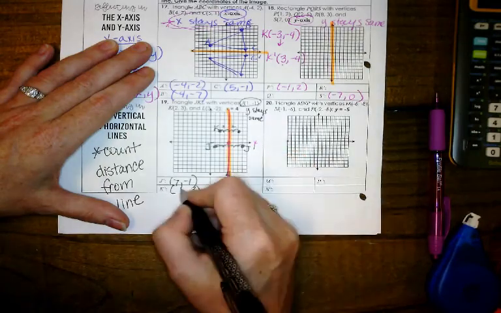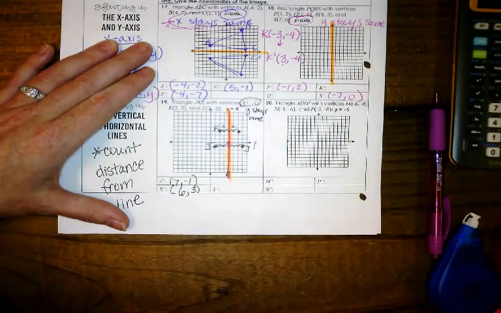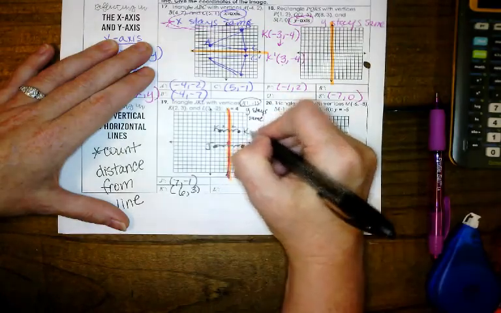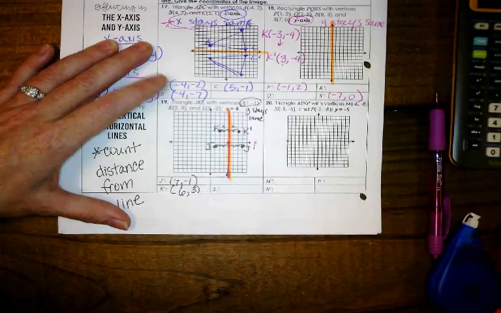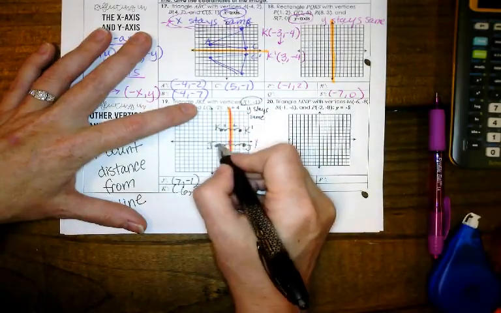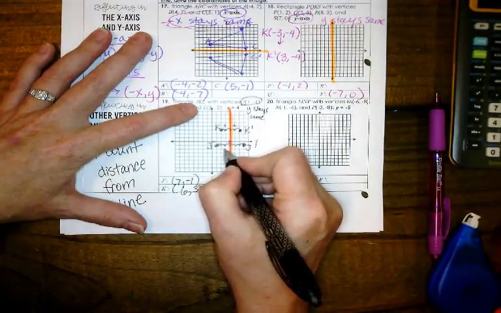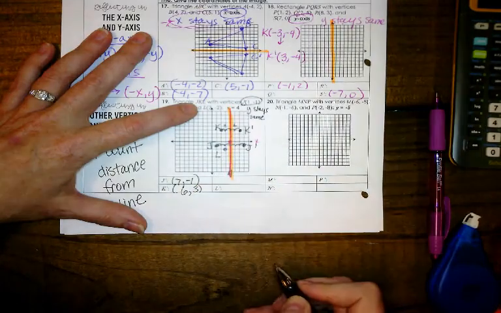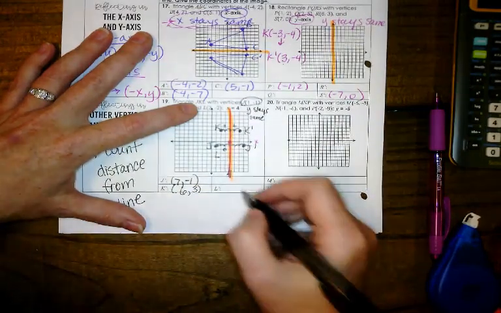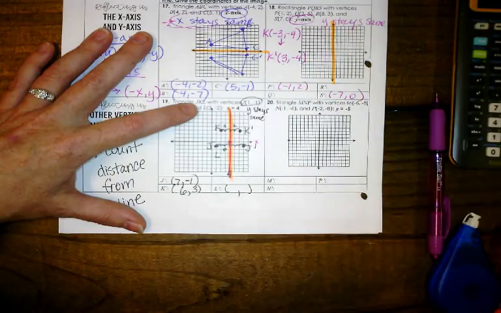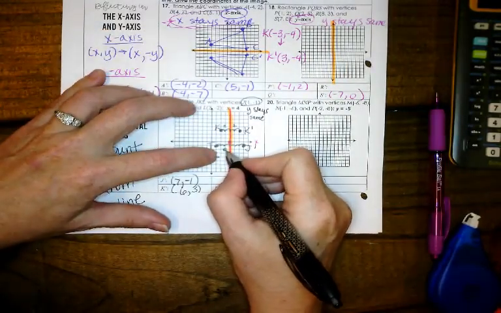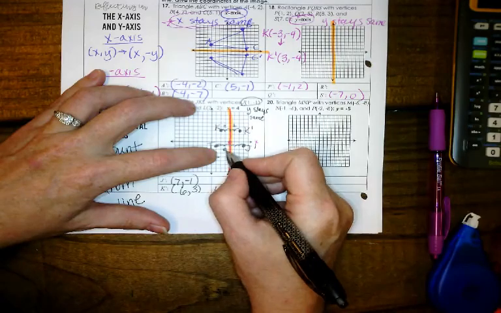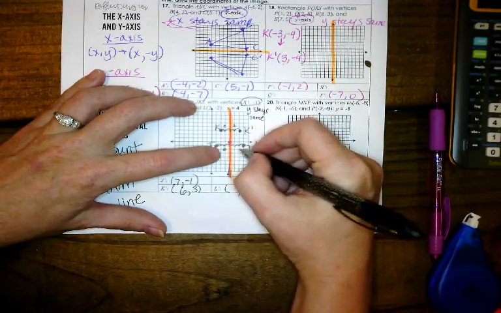L is at 3, -2. So where is L prime going to be up and down? Where do you think L prime's going to be? It's still going to be down at -2. I just need to figure out how far sideways it is. Well, it's 1 below 4, so its image should be 1 above the 4, which is where?